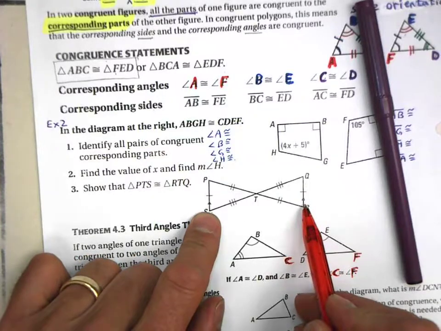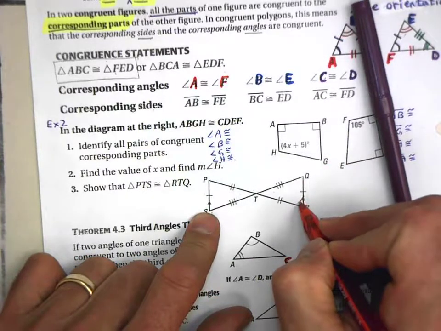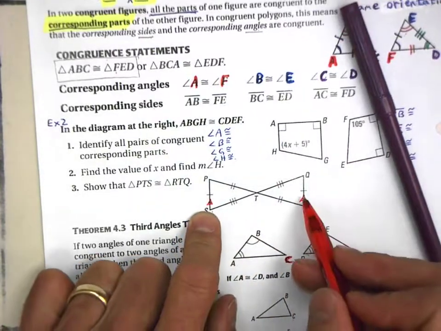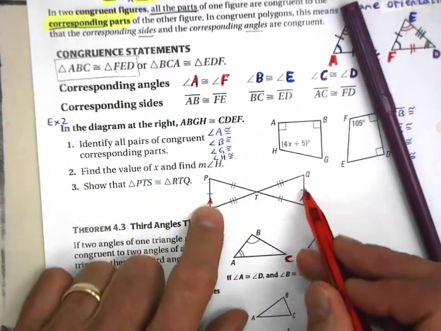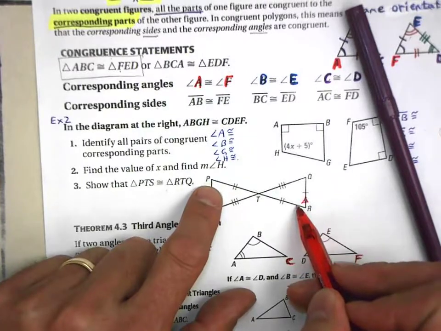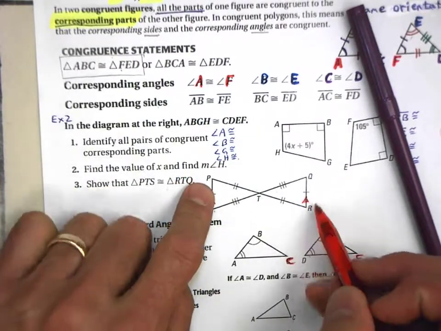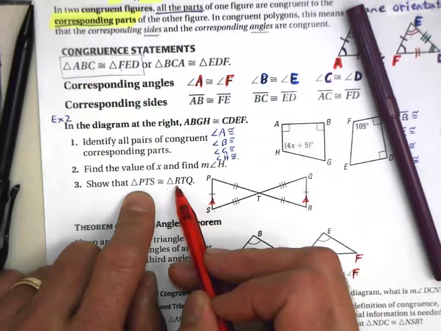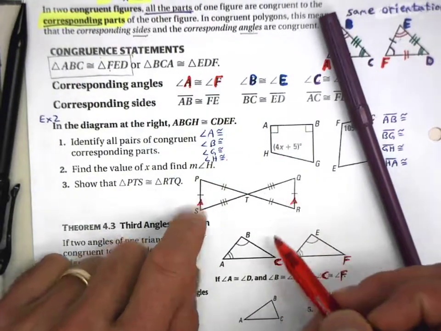Are these two lines parallel? And the answer is yes, because they gave us these little arrows there that tell us that these two lines are parallel. Therefore, angle P and angle R, the first angles that are mentioned here, are congruent to each other.